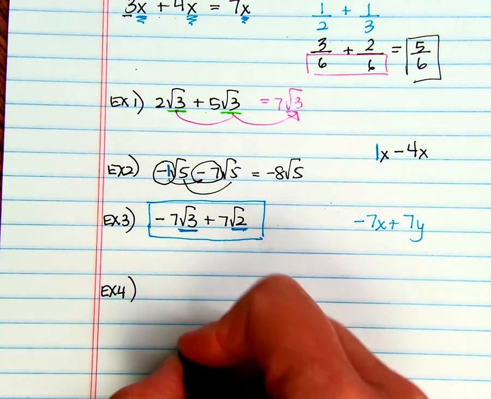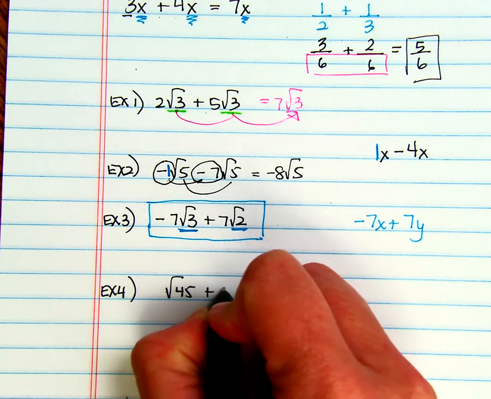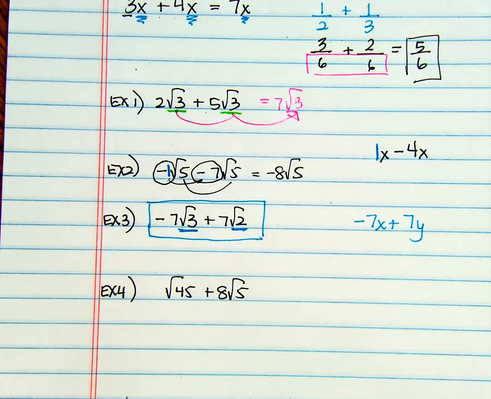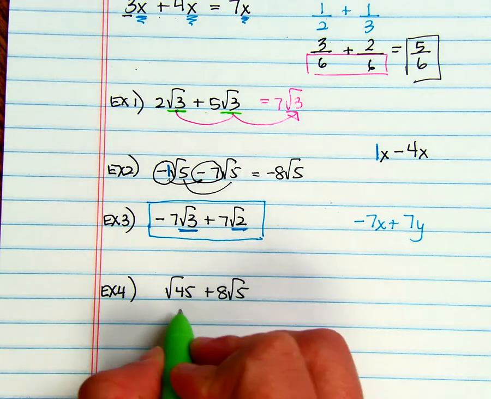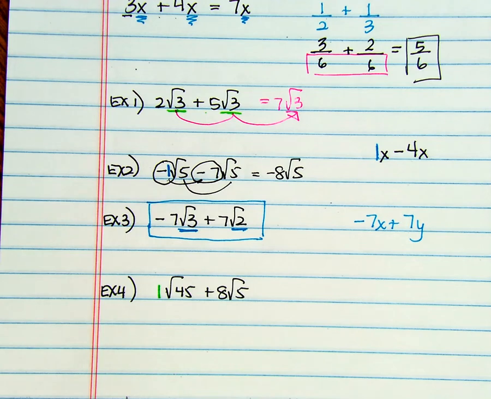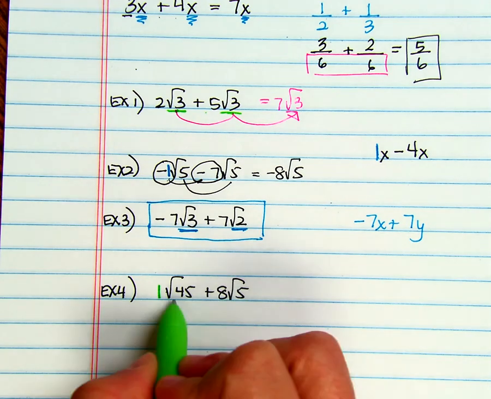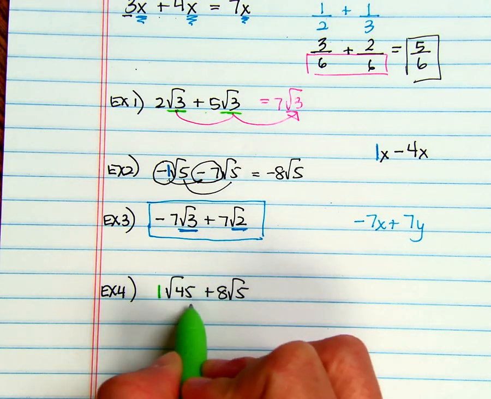Example 4. Square root of 45 plus 8 radical 5. So at first glance, we look at this, and first of all, we know if there's a 1 there, understood 1. First glance, it looks like they cannot be combined because they do not have the same number under the radical. You always have to simplify.